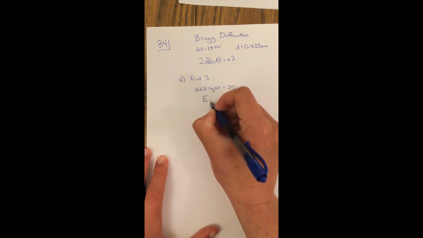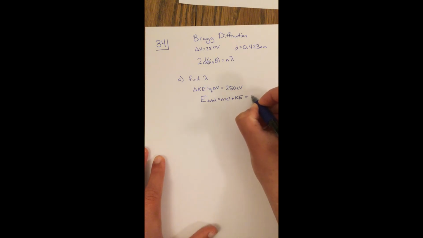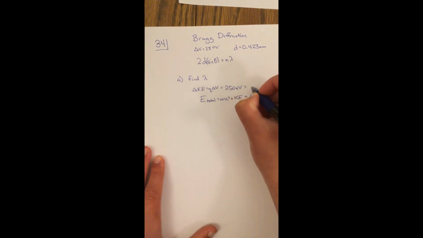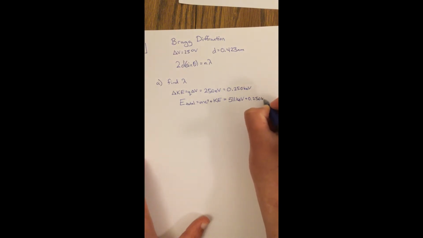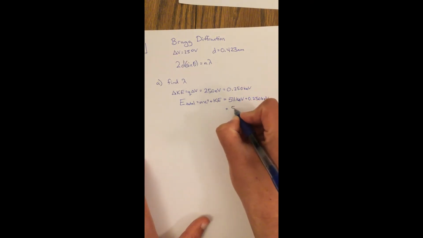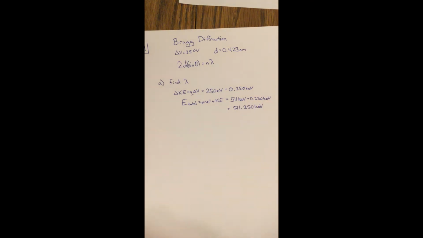And I can find the total energy by taking the rest energy and adding the kinetic energy to the rest energy. For electrons, we have 511 kilo electron volts. The 250 electron volts would be 0.250 kilo electron volts. So we have a total energy of 511.250 kilo electron volts. I need to find the wavelength. Okay, so if I can find the momentum, then I can find the wavelength.